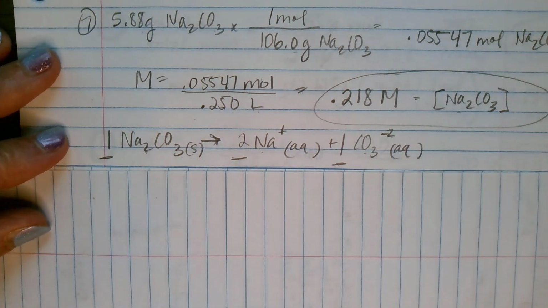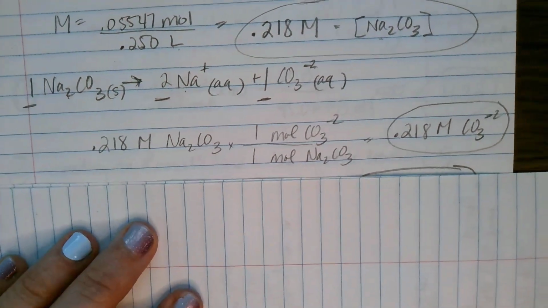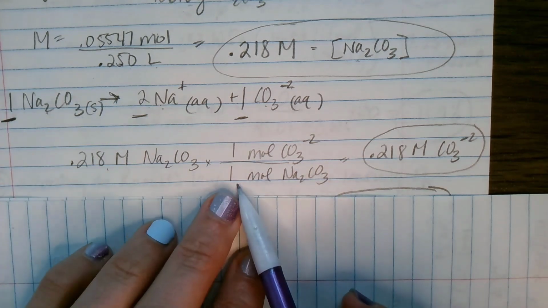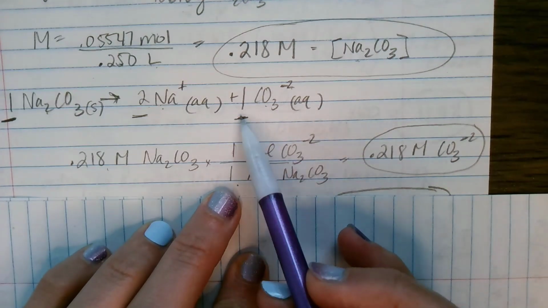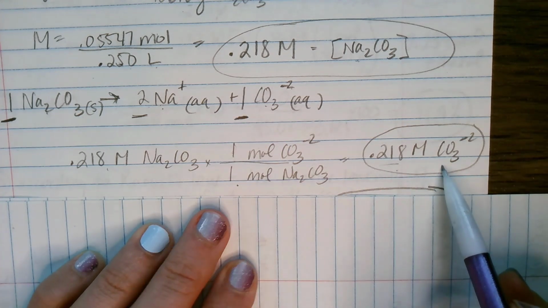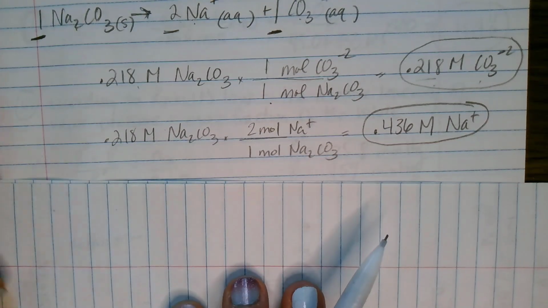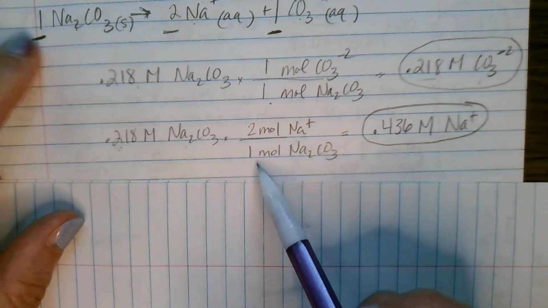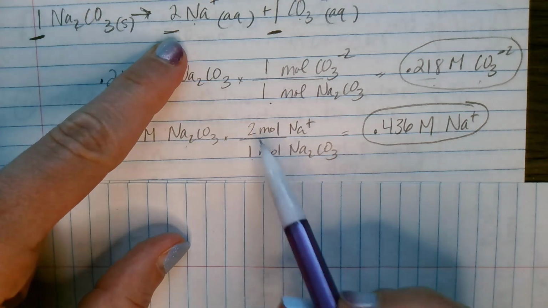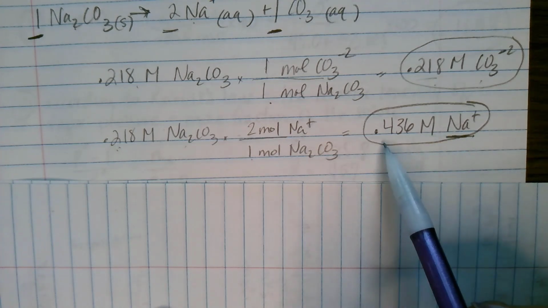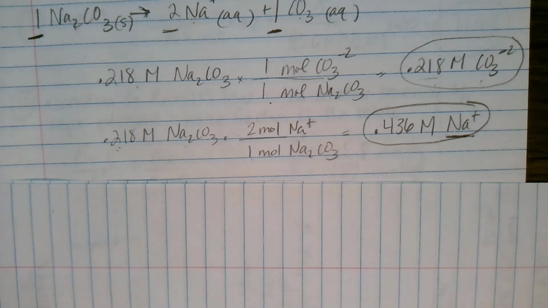Okay, so now we just need to look at our mole-to-mole ratios. If I know the concentration of the Na2CO3, and I know that for every 1 mole of Na2CO3, there's 1 mole of CO3, that means that I'll have the same concentration for the carbonate ions. And again, starting with the concentration of sodium carbonate, for every 1 mole of Na2CO3, there's 2 moles of Na+. So that Na+ ion concentration is going to be double that, 0.436 molar.